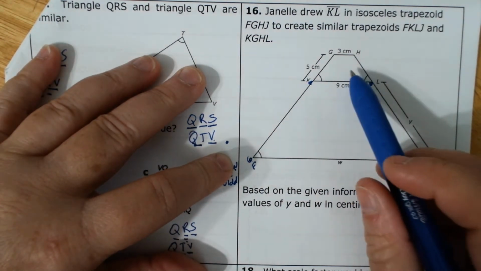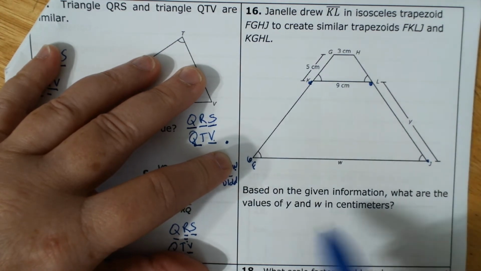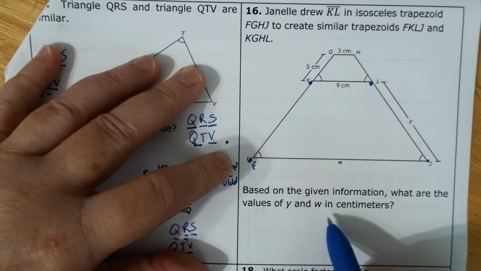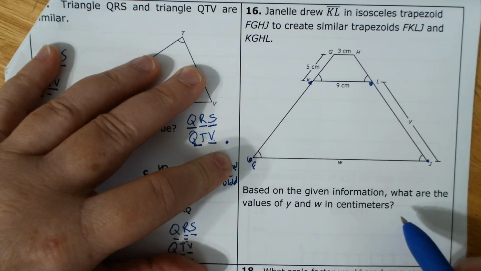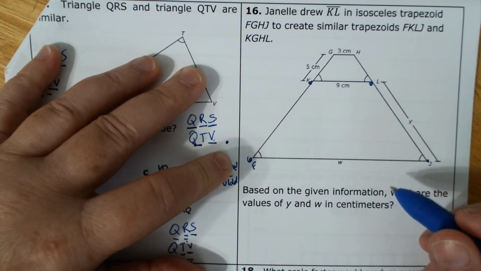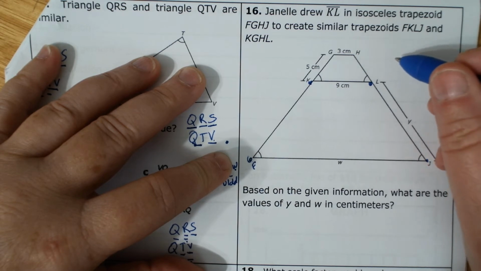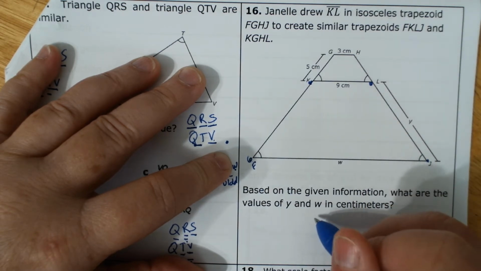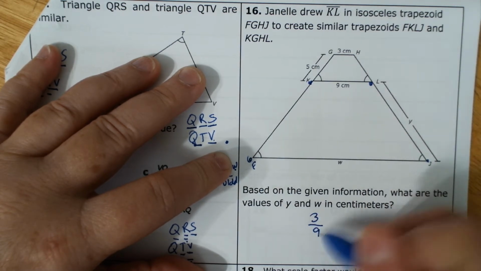Okay, so here we go. Based on the given information, what are the values of Y and W in centimeters? So Y and W. So 3 is to 9.